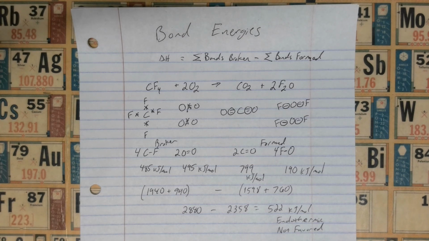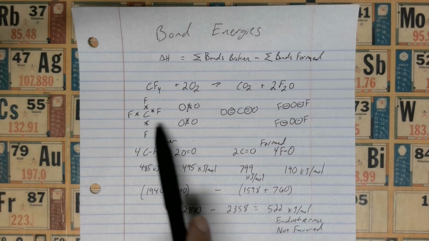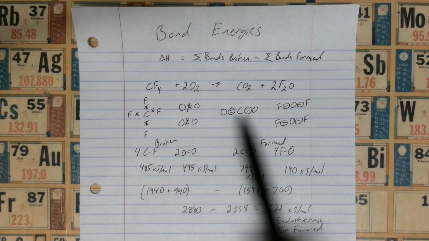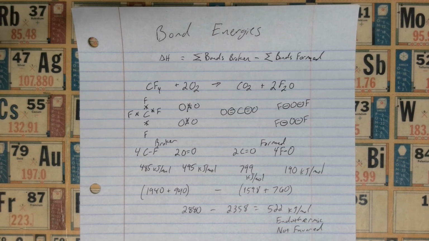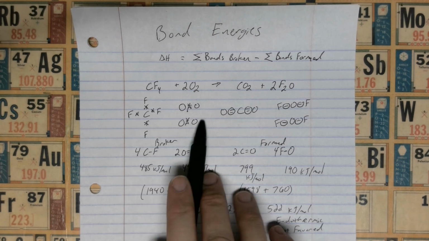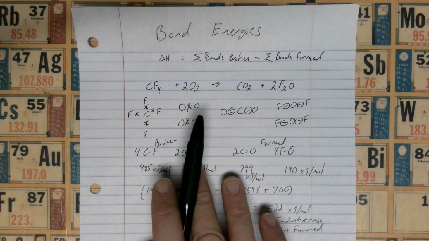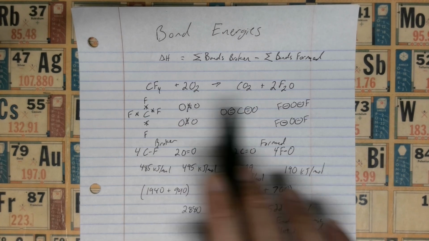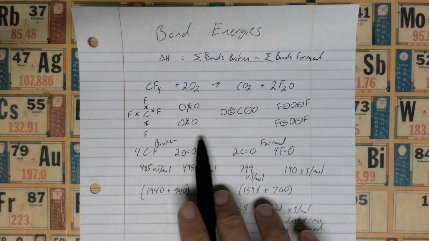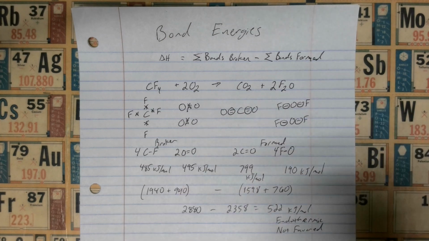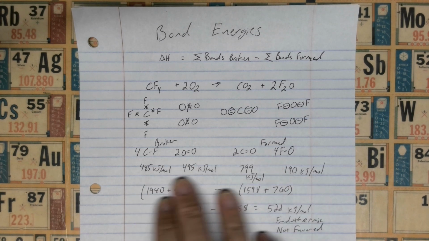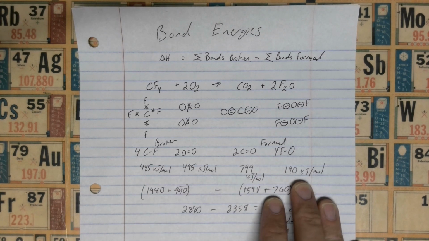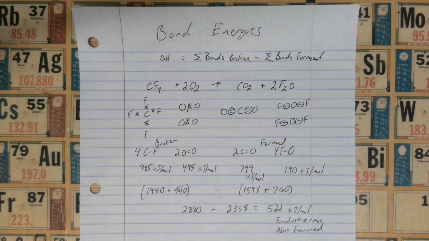Okay, so again, just to recap, you don't have to do this, but I think it makes it easier to figure out which bonds are broken, which bonds are formed. So draw out the Lewis structure, just a skeleton Lewis structure. Figure out which bonds have broken and which bonds have formed. I use X's and circles. You don't have to. You can do something else. Then count them up. Figure out what their bond energies are. Do your math, and then go from there to get your answer. All right?